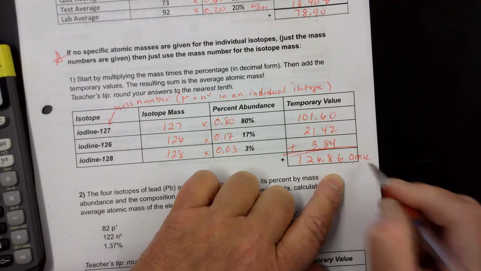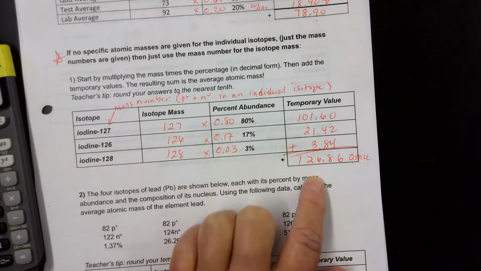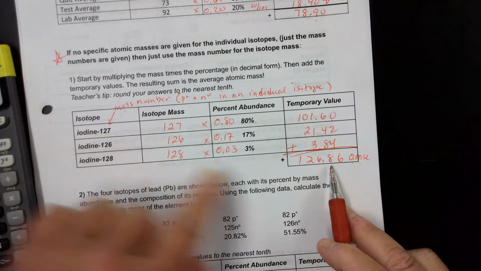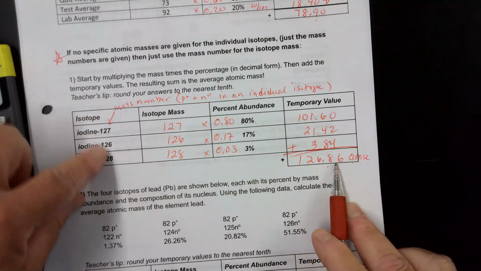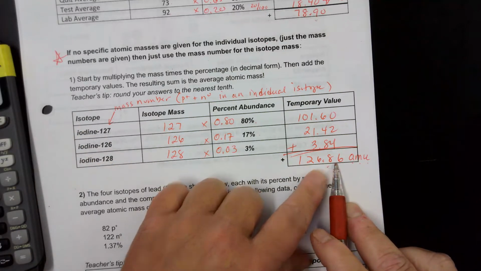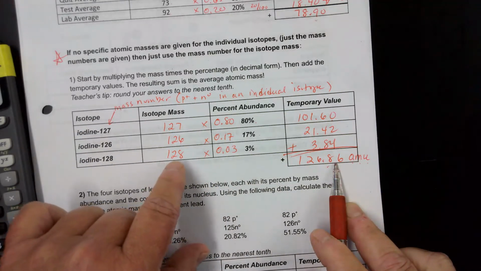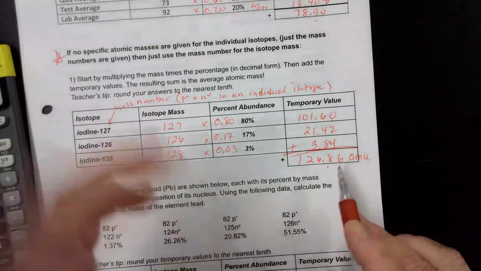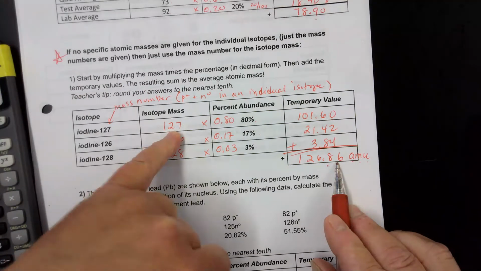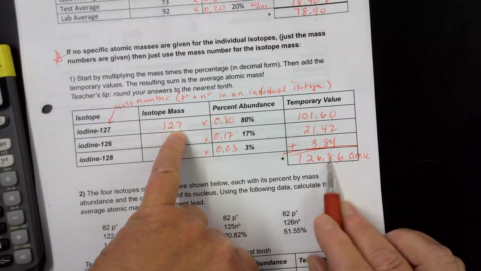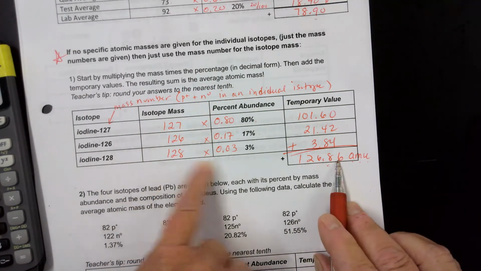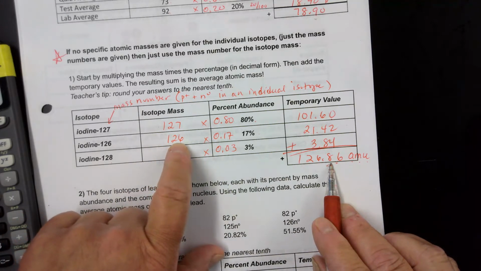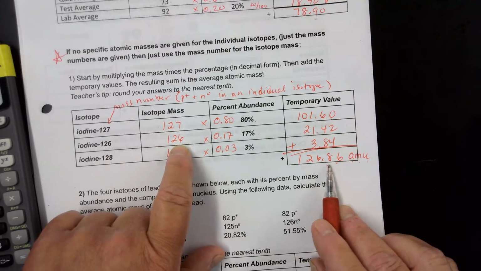atomic mass units. Now, this is pretty close to 127. It's pretty close, but it is lower than the straight average of 127. And what that tells us, first of all, is that the most common isotope is probably 127, because this is closest to 127. Because the average is slightly less than that, there are some isotopes a little bit lighter than that 127. So that gives you some information.